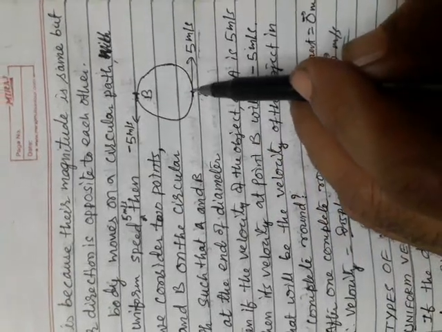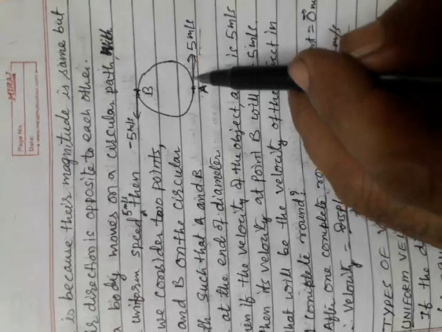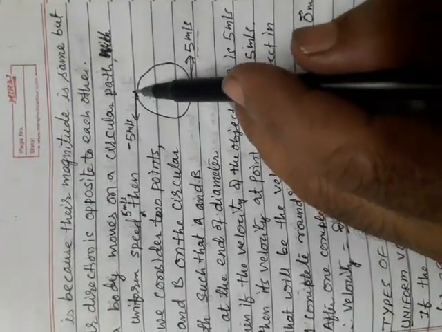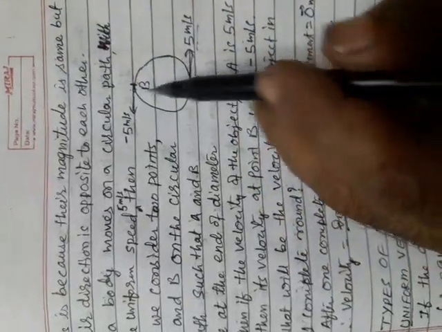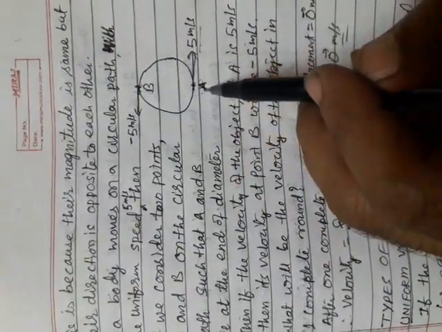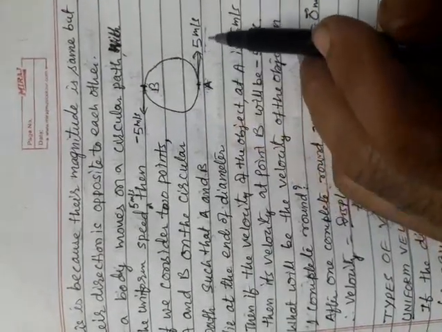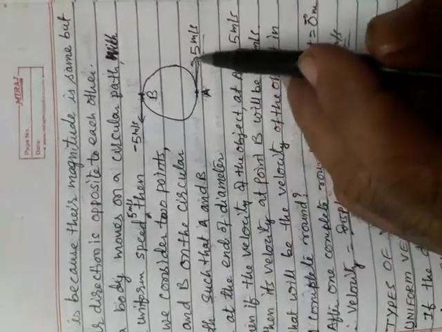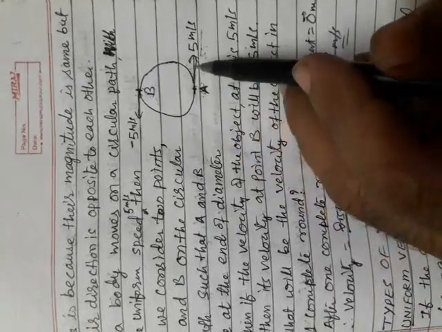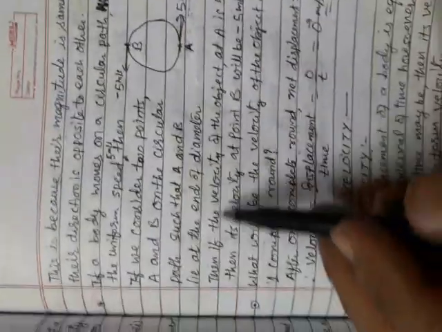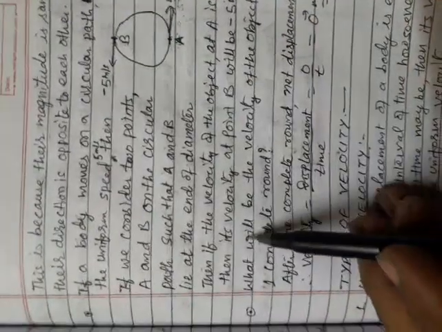This is because here the direction is towards the right hand, but there the direction of motion is towards the left hand, right? In these two opposite positions, the direction of motion is just opposite. Hence, though their magnitude is the same, due to change in direction, the velocity is different. In the first case it is positive and in the second case it is negative.